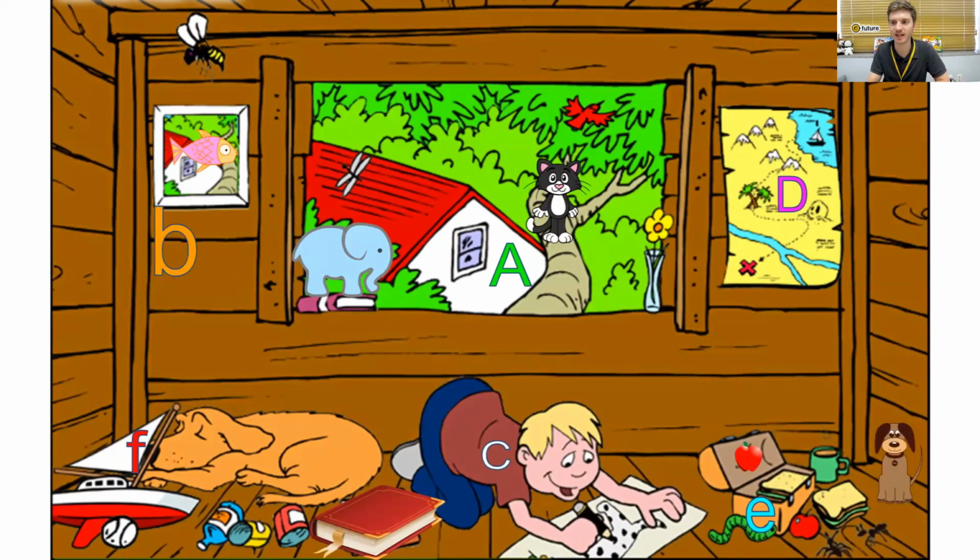Okay, so anyways, that's just a way to use spot the differences with phonics targets, and it's pretty simple to put something like this together.